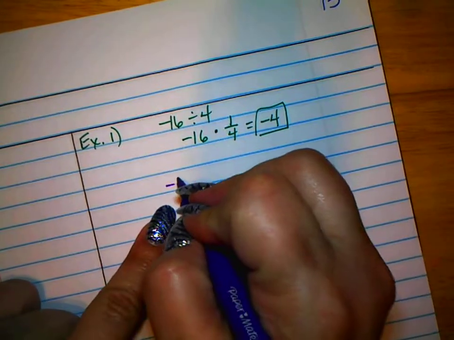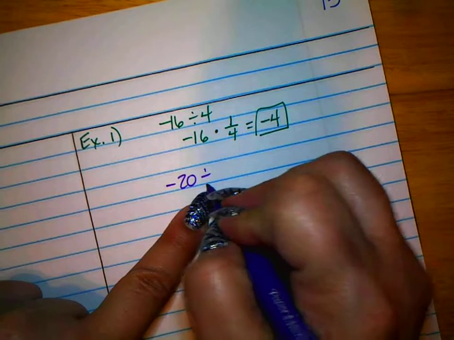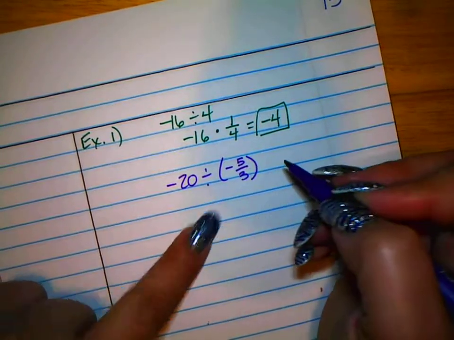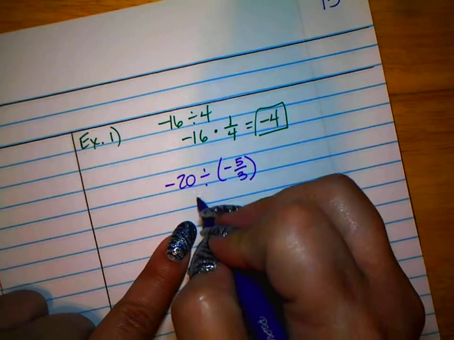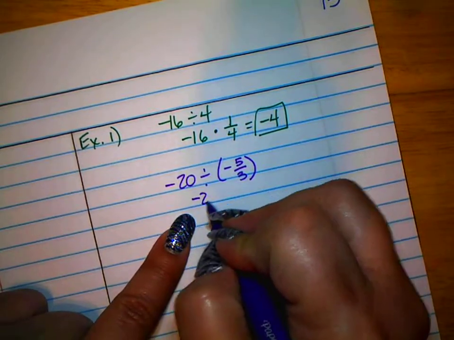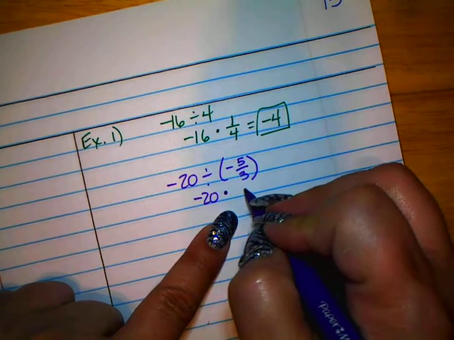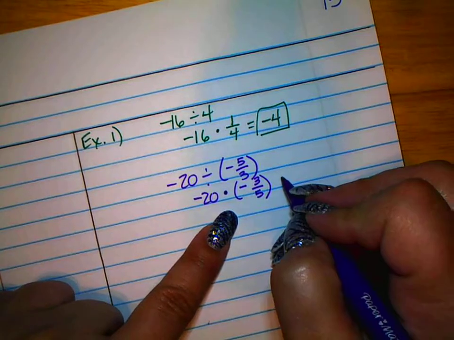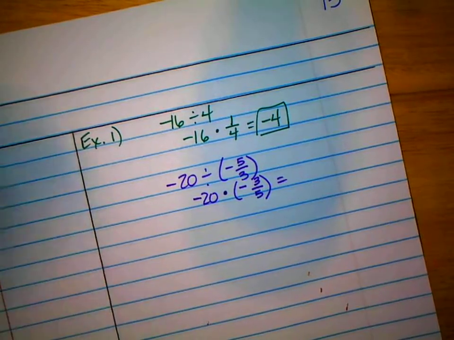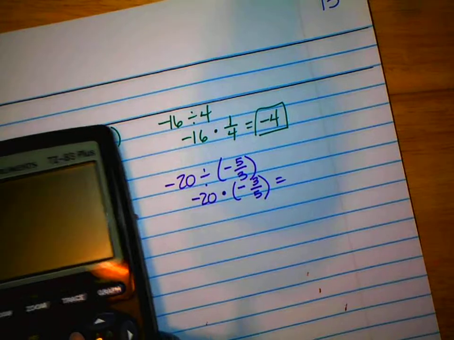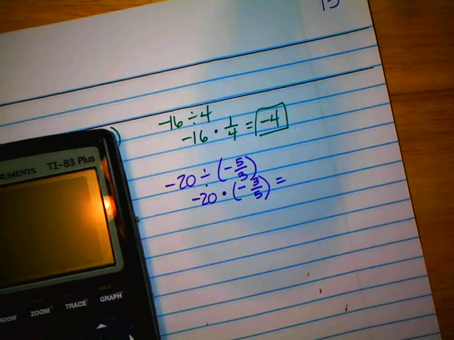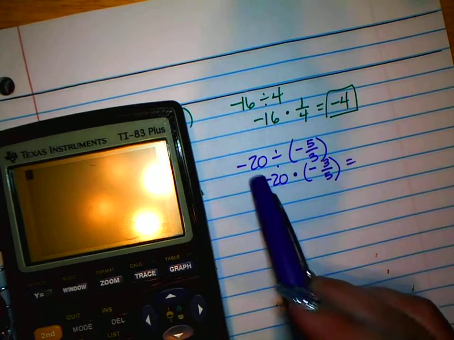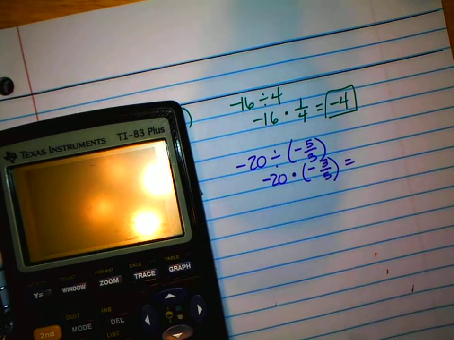We could do negative 20 divided by negative 5/3. If we do this on paper, we're going to write negative 20 times negative 3/5. Either problem will give you the same answer. And if I go to my calculator, I'm going to put this first line in.